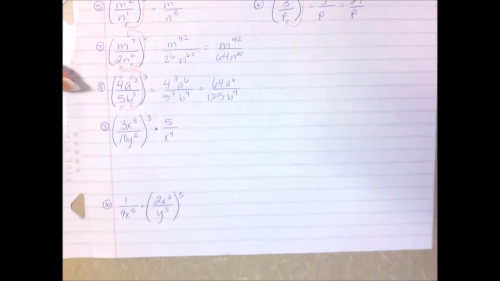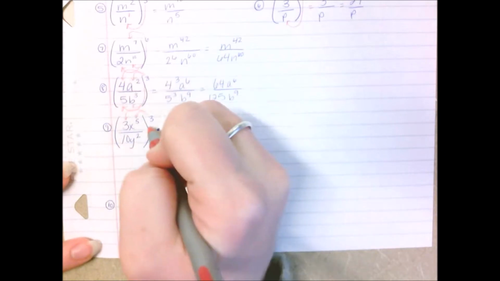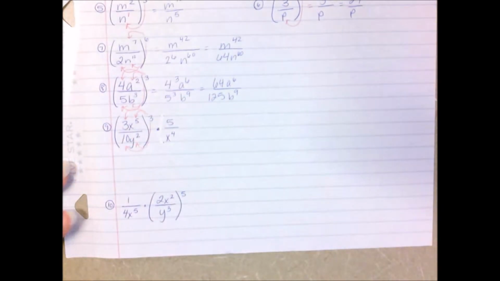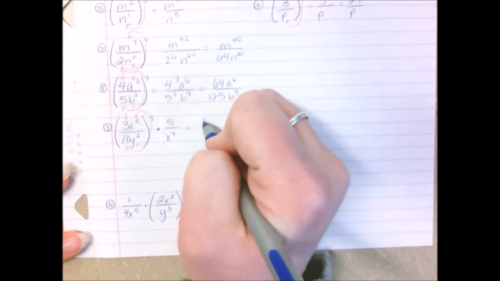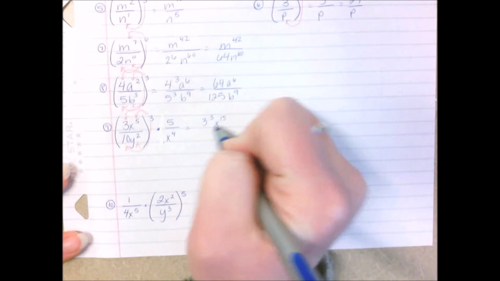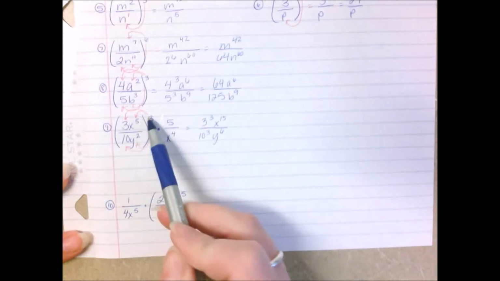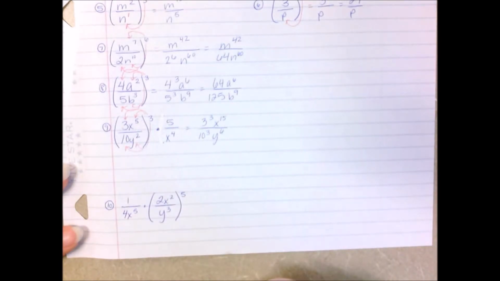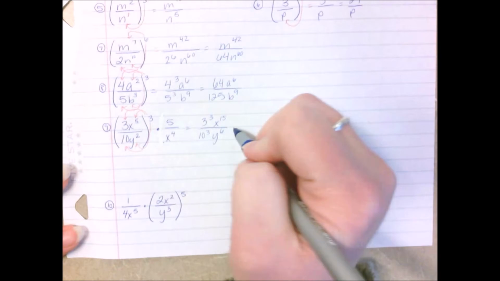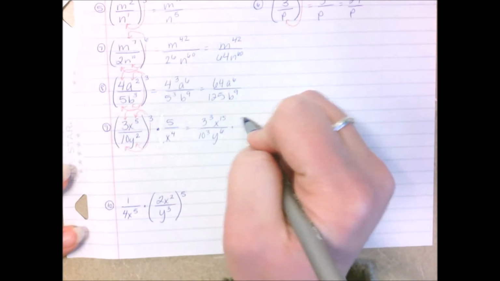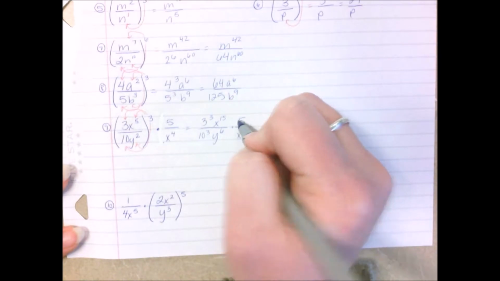In number 9, we have to start by taking that 3 from the outside in, so we will take that to the x, to the 3, the y, and the 10. This second fraction is just along for the ride right now because it doesn't have anything to be distributed. So we'll end up with 3 to the 3rd, x to the 15th, over 10 to the 3rd, y to the 6th. I took that 3 and multiplied it by any existing exponent and also took it to my coefficients. I still have a 5 times x to the 4th left.